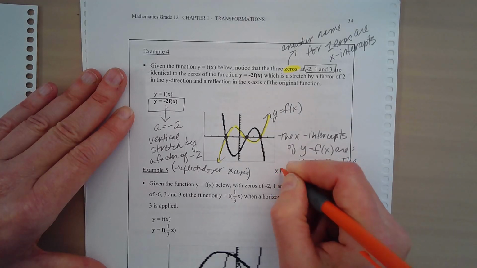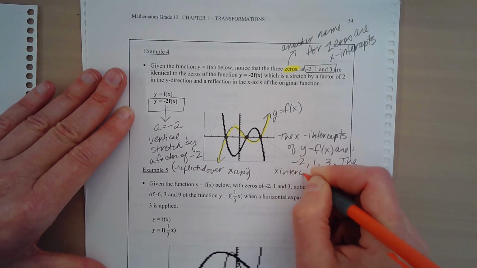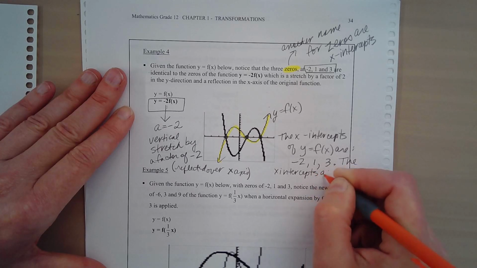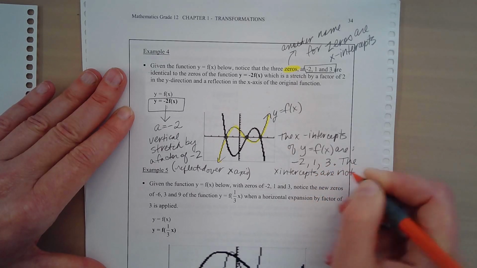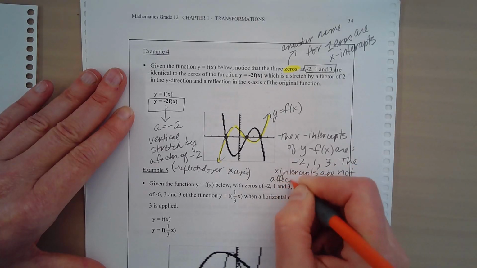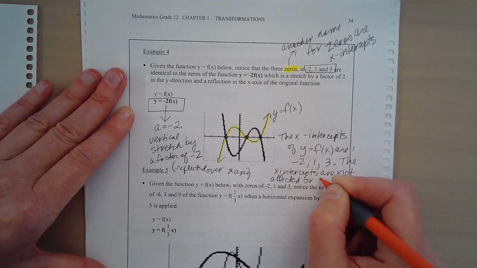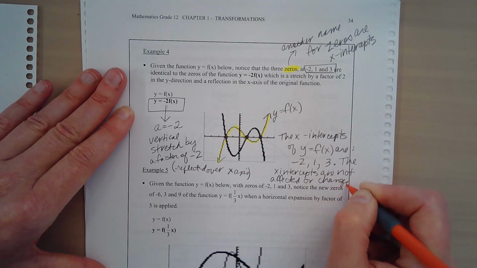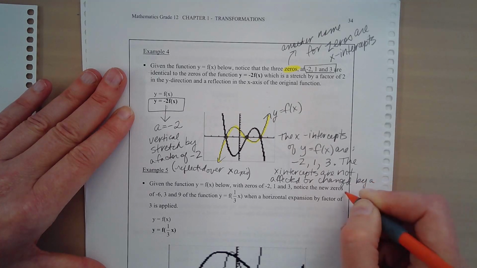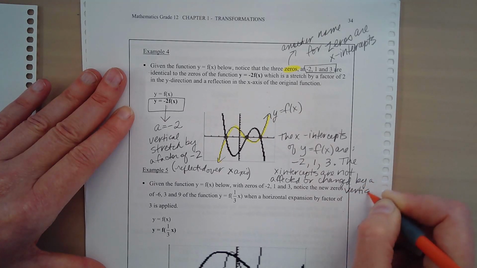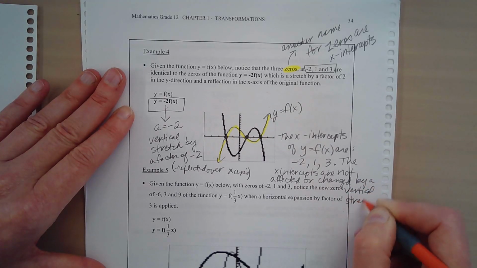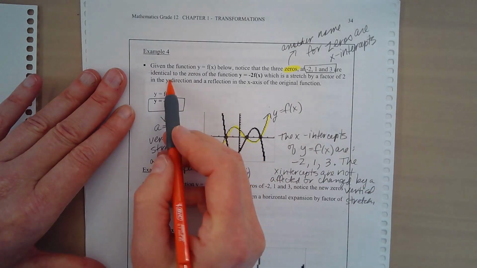The x-intercepts are not affected or changed by a vertical stretch. So that's all that this example is pointing out to you.